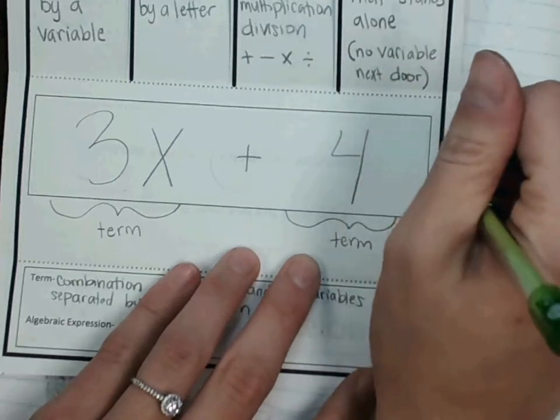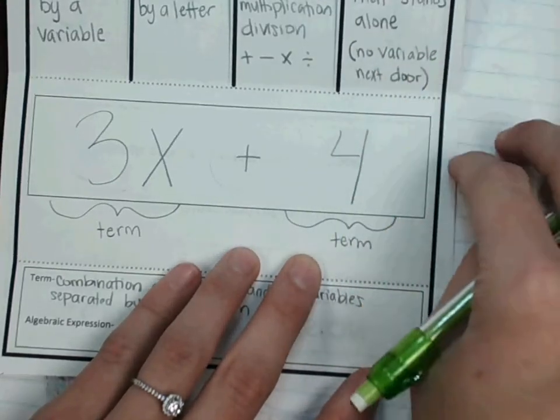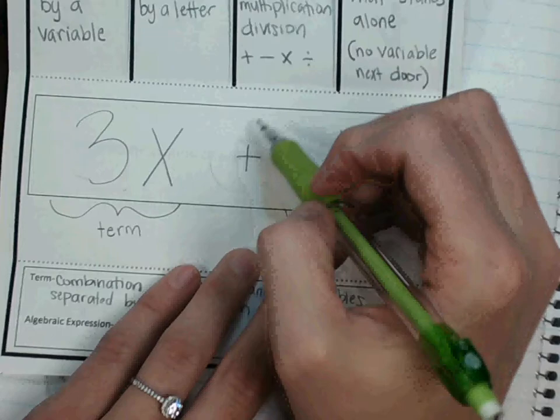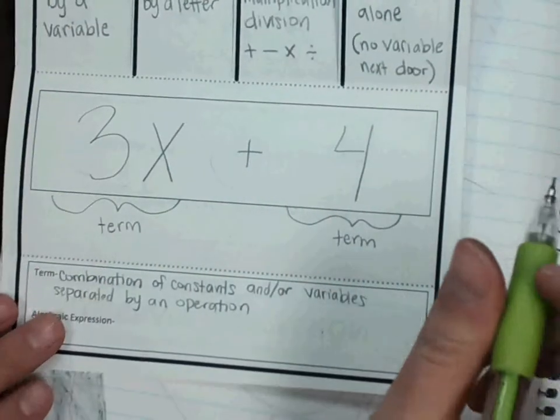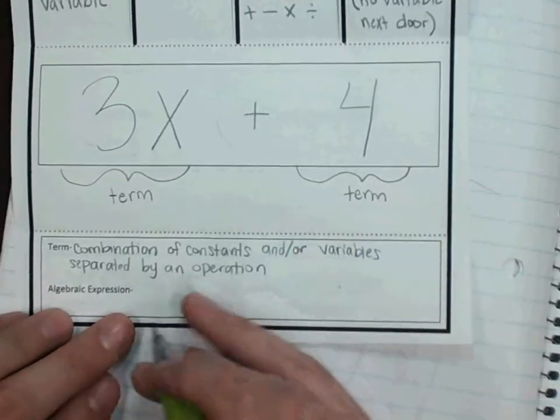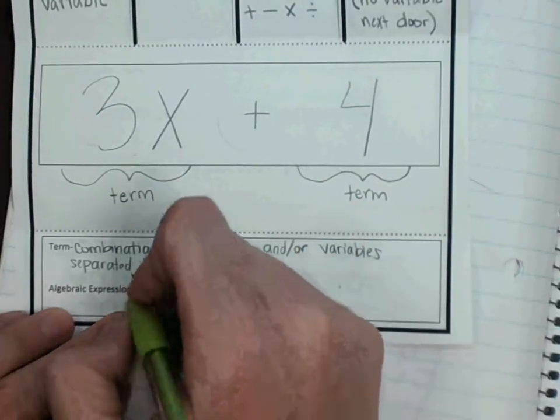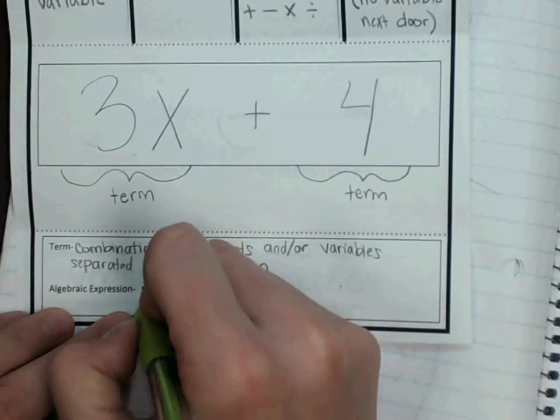Term. If this said plus 7y over here, the 7y would be its own term. So anytime you have an operation, the things around it are different terms. Okay? Alright, now we've also got algebraic expression down here. That's kind of what we're talking about.